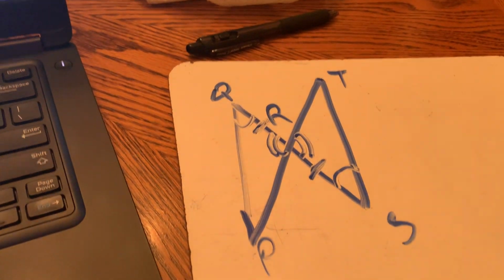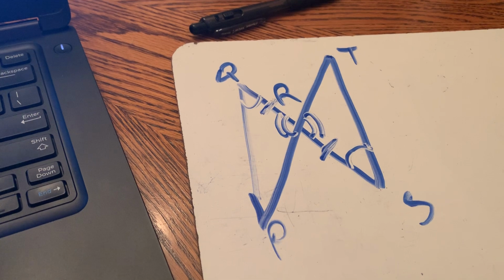So if you're going to do that on your own to turn in, you can draw the diagram like I have right there, marking angle, side, angle.